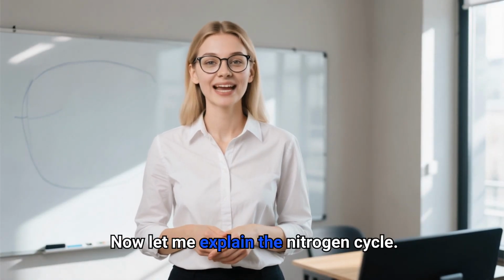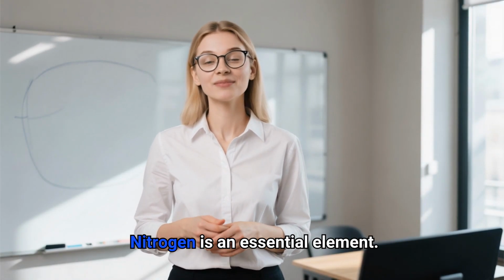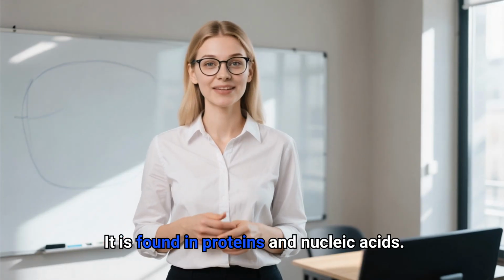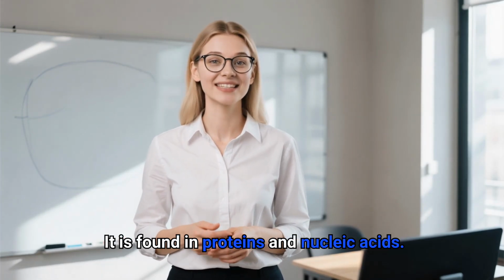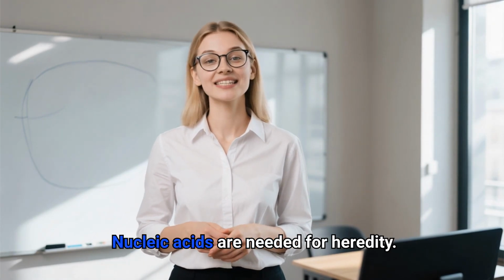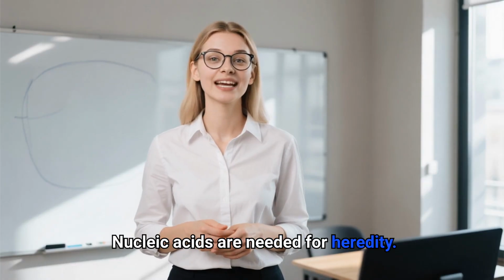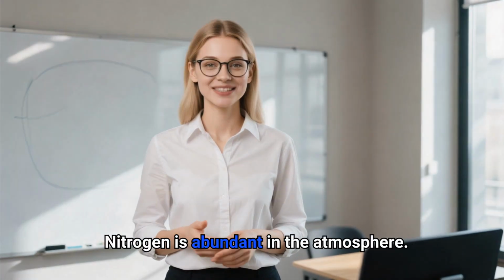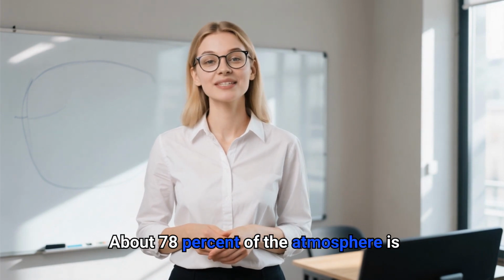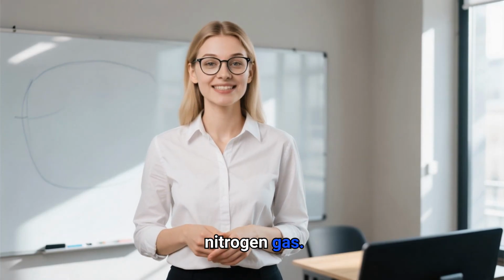Now, let me explain the nitrogen cycle. Nitrogen is an essential element. It is found in proteins and nucleic acids. Proteins are needed for growth. Nucleic acids are needed for heredity. Nitrogen is abundant in the atmosphere. About 78% of the atmosphere is nitrogen gas.